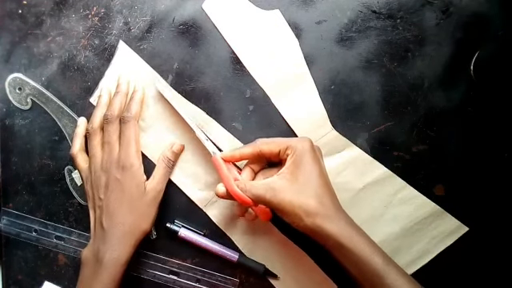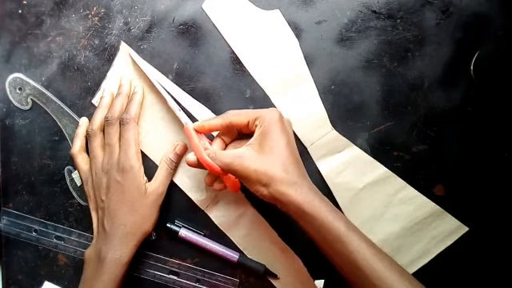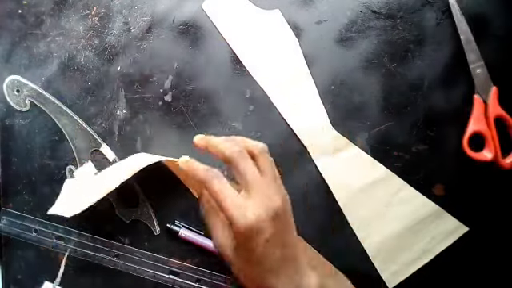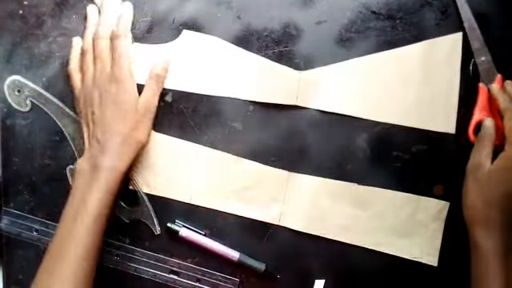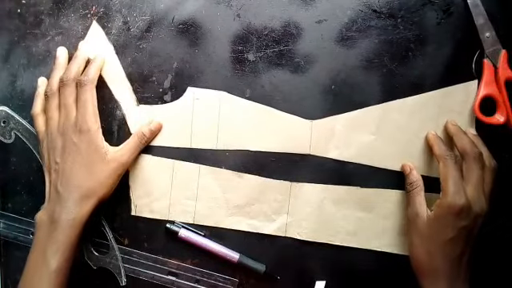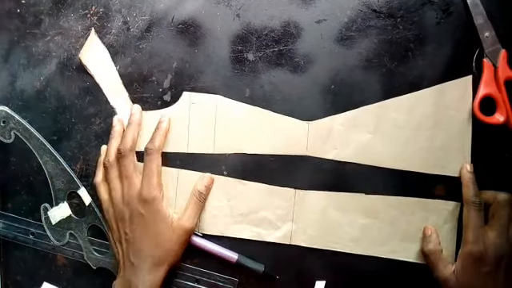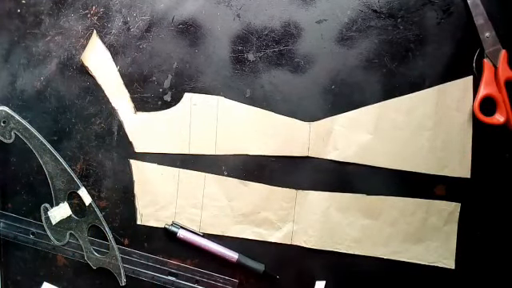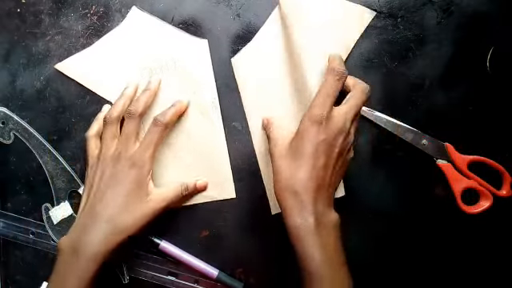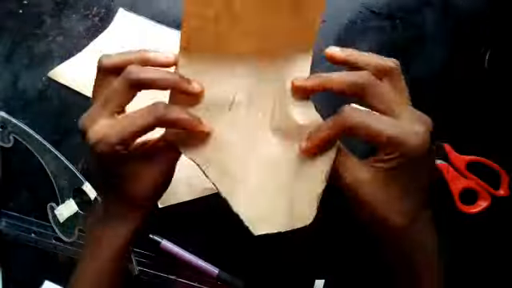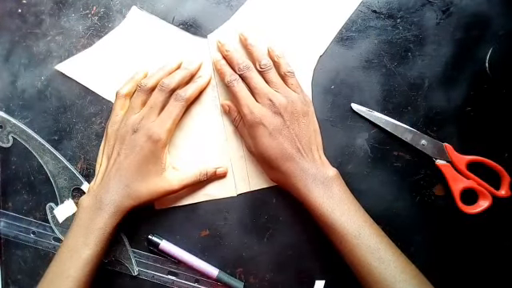So having done that, this is what you should be having as your back piece. And for the sleeve, we'll go ahead to join the front and the back together from the center like so.